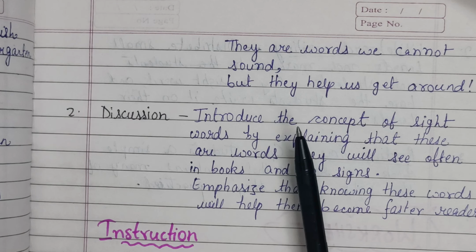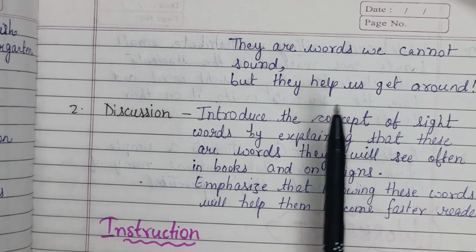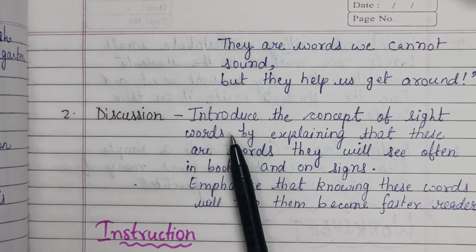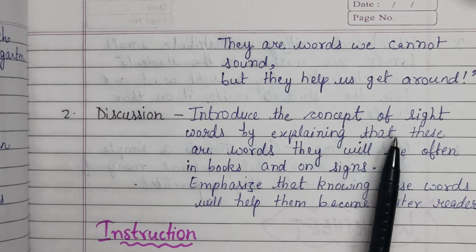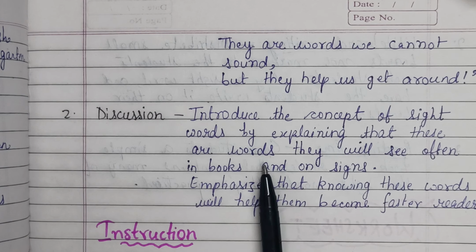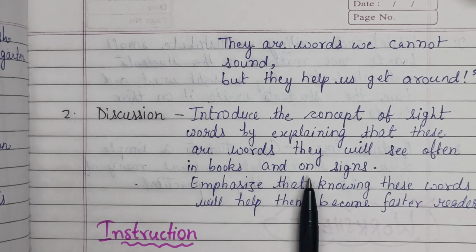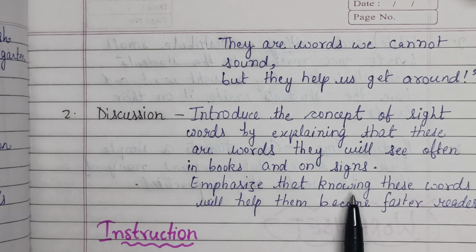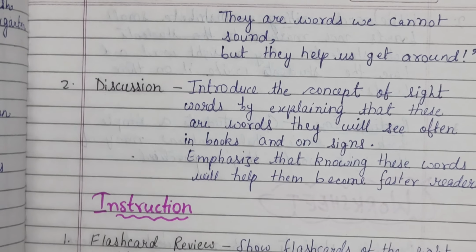So you can use this simple sight word song for the warm-up activity. Next is discussion. So introduce the concept of sight words by explaining that these are words they will see often in books and on signs. Emphasize that knowing these words will help them become faster readers.